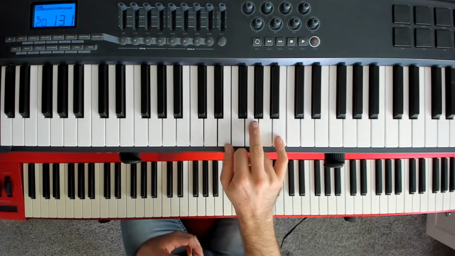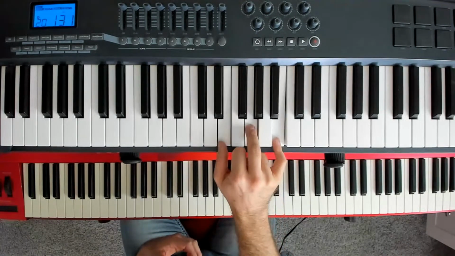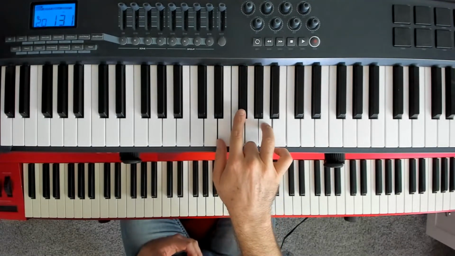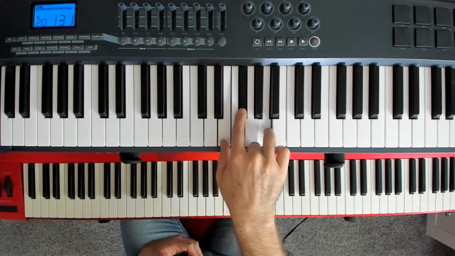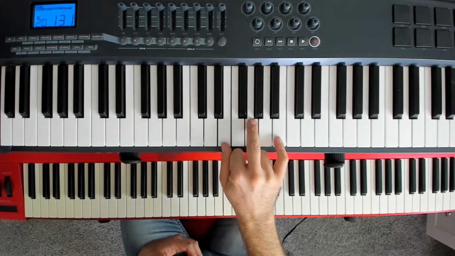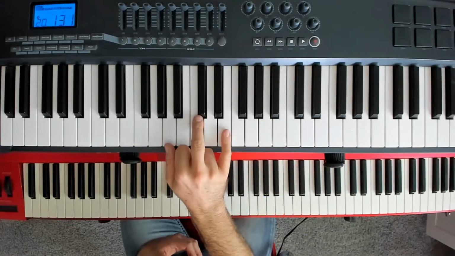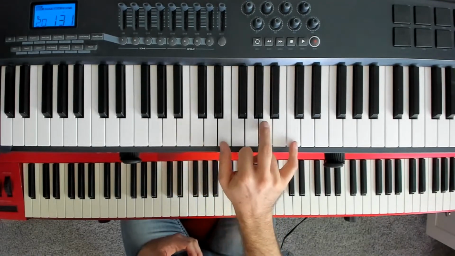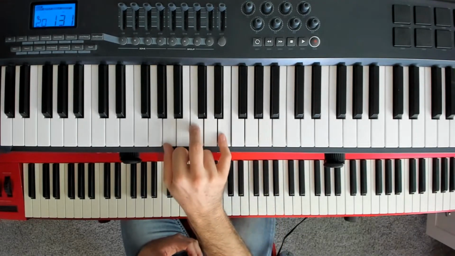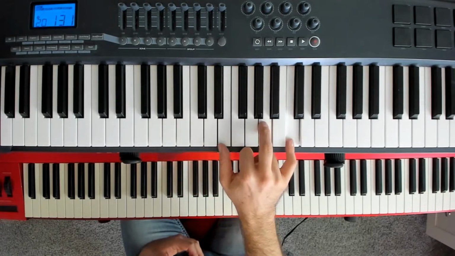And what we're going to do is, if you notice, I'm doing this, and then I play E, F sharp, and A. Then I go back to the E minor triad. Then I play this. That's just an A minor triad, second inversion, root position, first inversion, second inversion.